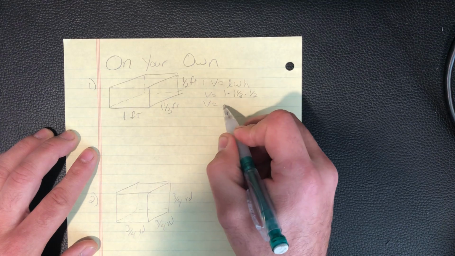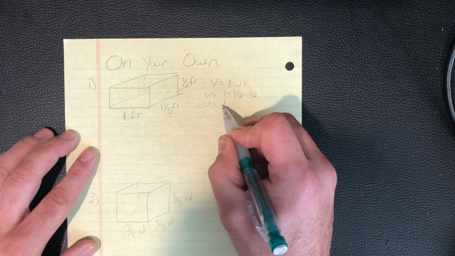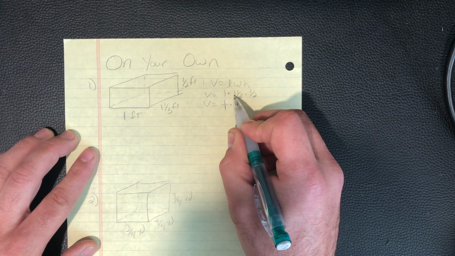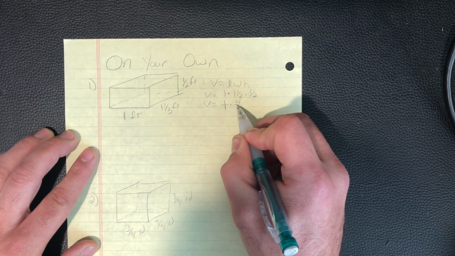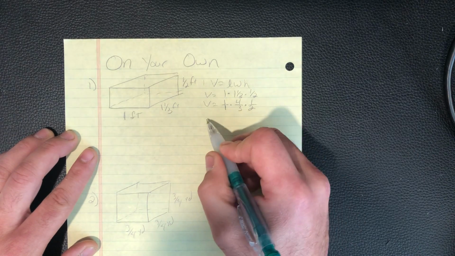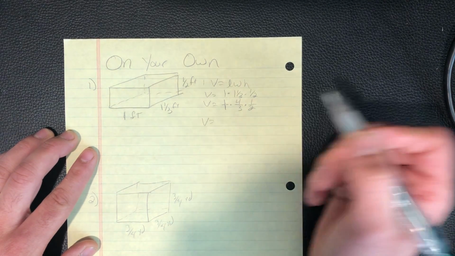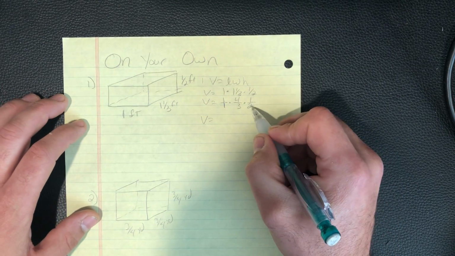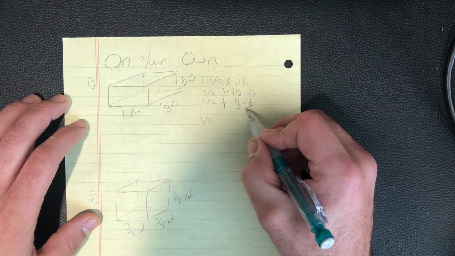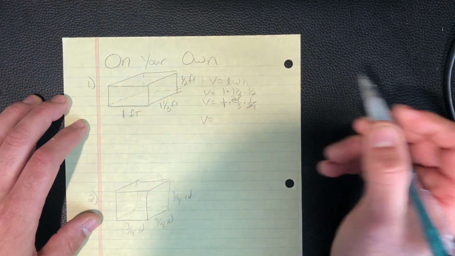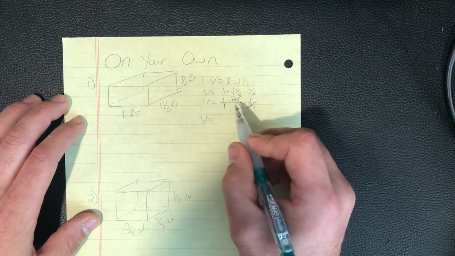So my volume is equal to 1, let's say 1/1, times 4/3 times 1/2. Now if you remember back when we were multiplying fractions, we want to simplify before we multiply. So I can cross cancel my 2 and my 4. That becomes a 1, this becomes a 2. And now I can multiply my numerators and my denominators.